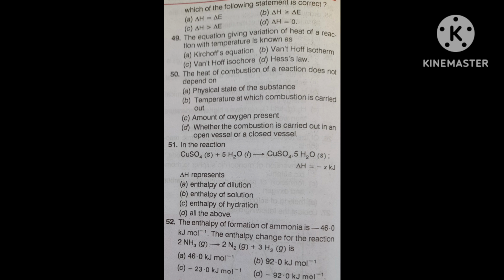One more question I want to discuss. The enthalpy of formation of ammonia is minus 46.0 kilojoule per mole. The enthalpy change for the reaction 2NH3 gas giving N2 plus 3H2. The question is written wrong, they have written 2N2, I have to correct it. 2NH3 will give N2 plus 3H2.